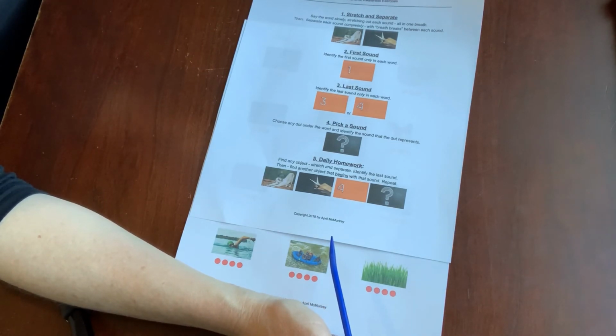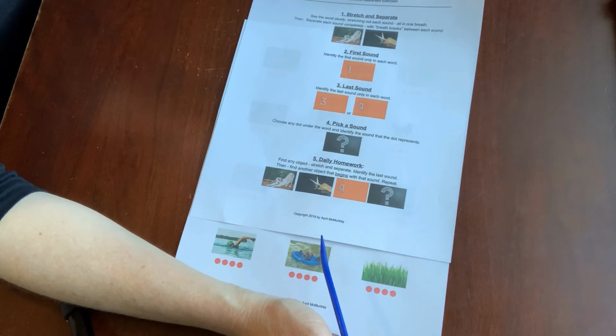This exercise will provide a lot of phonemic awareness practice, which will be necessary to be able to read well coming up in your future lessons.